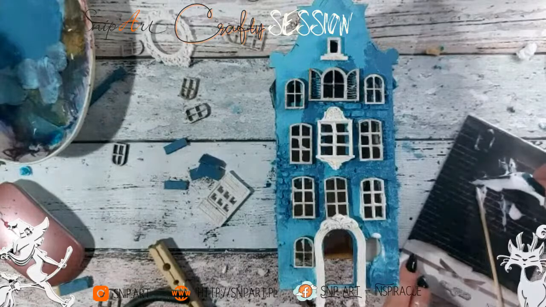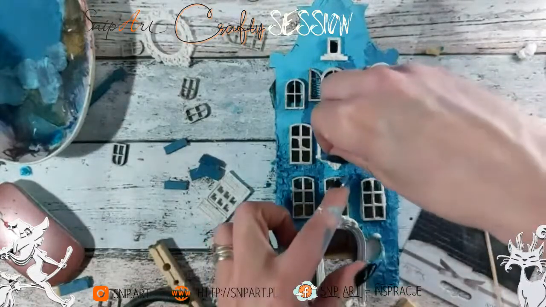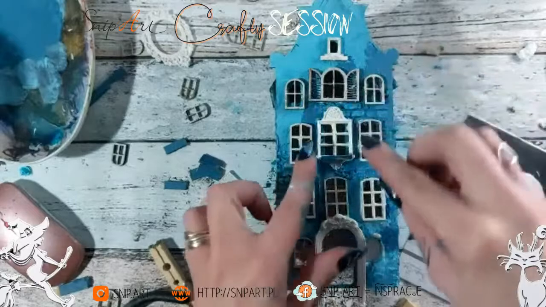Painted glue and underneath my window, right here.